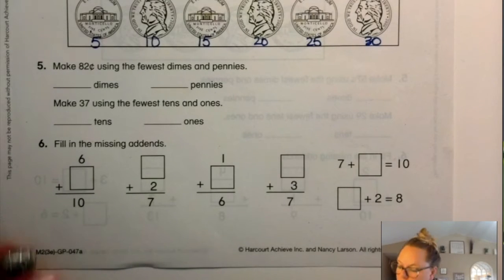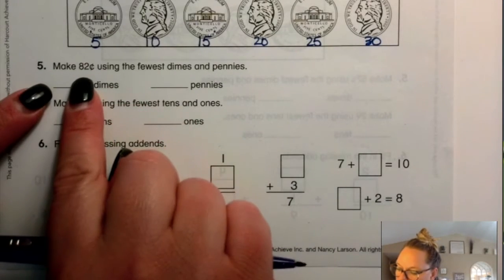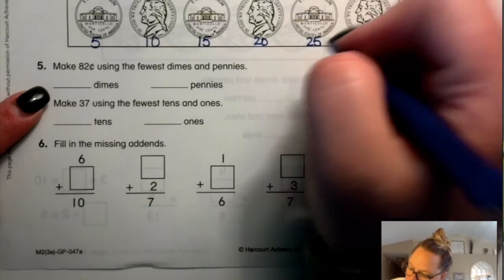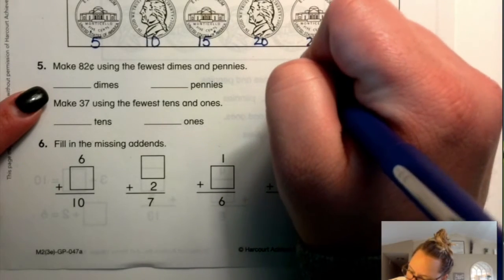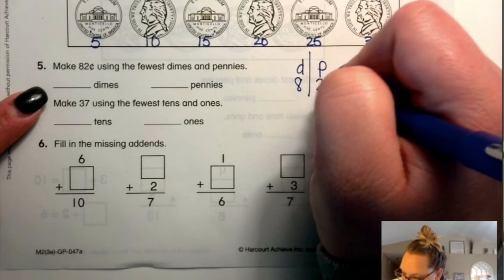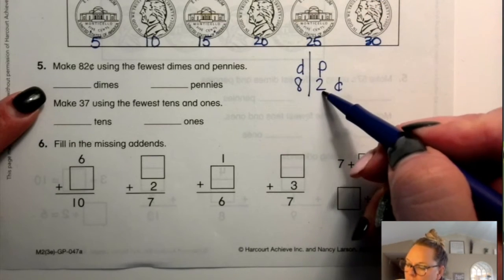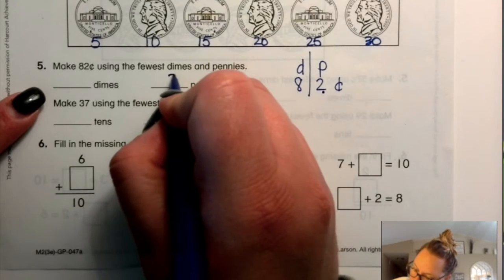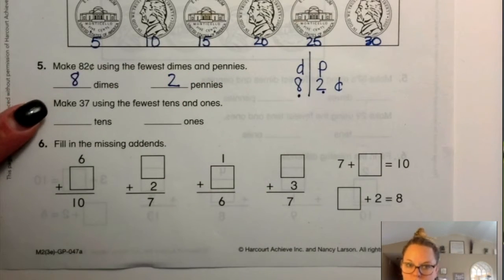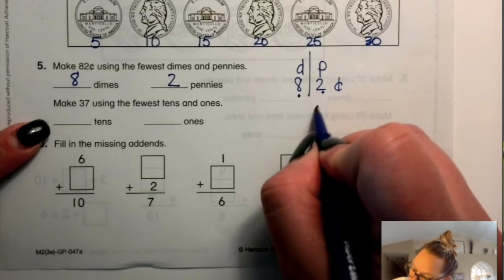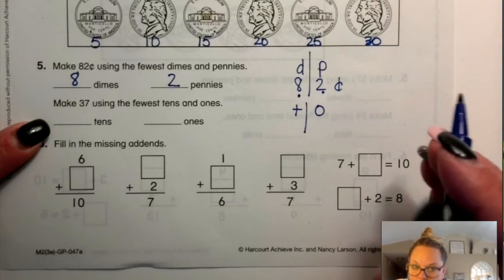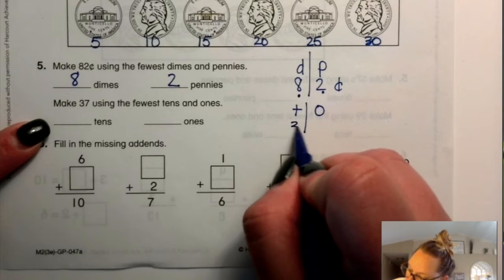All right, let's go to number 5. Make 82 cents using the fewest dimes and pennies. Remember, pennies and dimes. 82 cents. How many pennies? How many dimes? Ones and tens. No cent sign for any of that. 37.